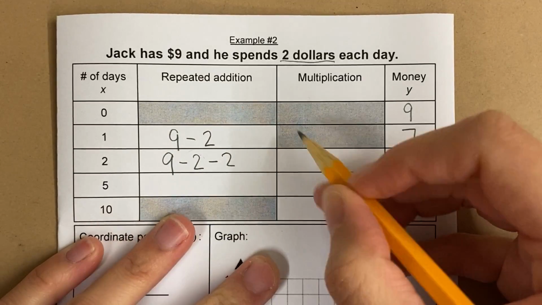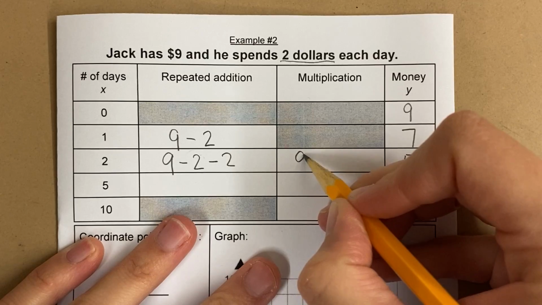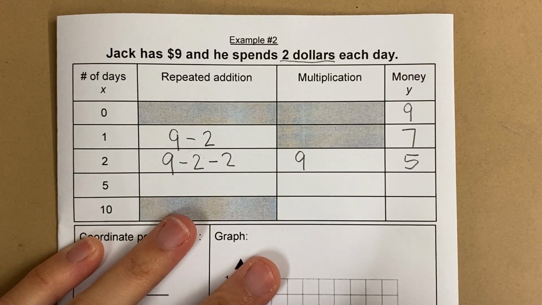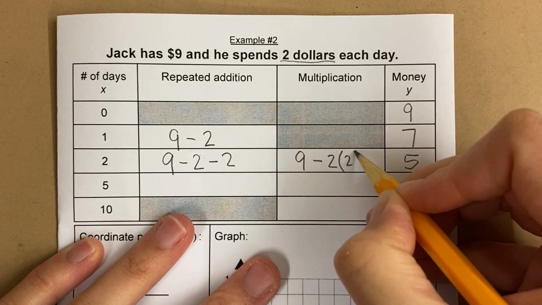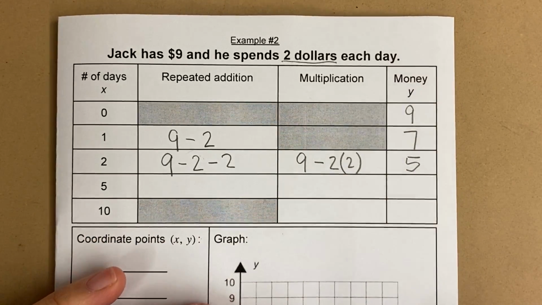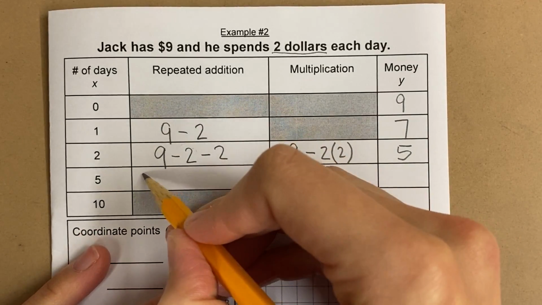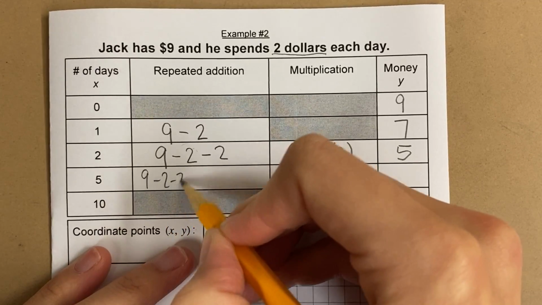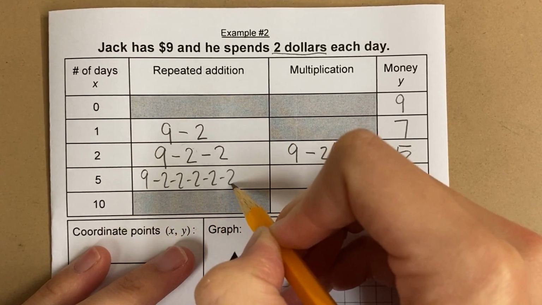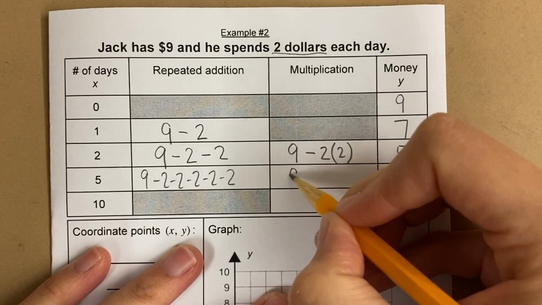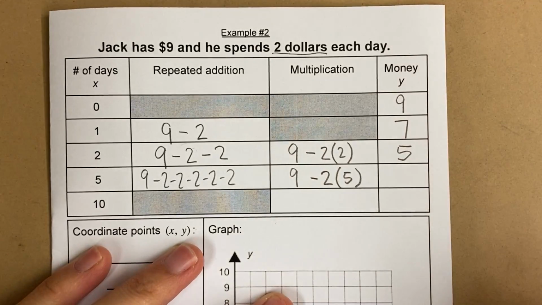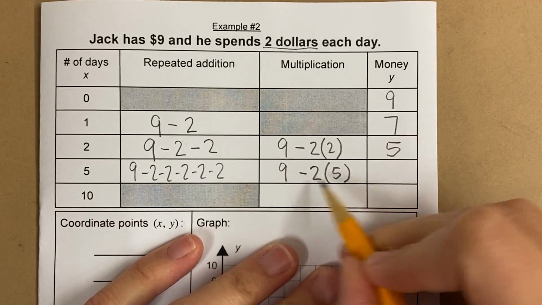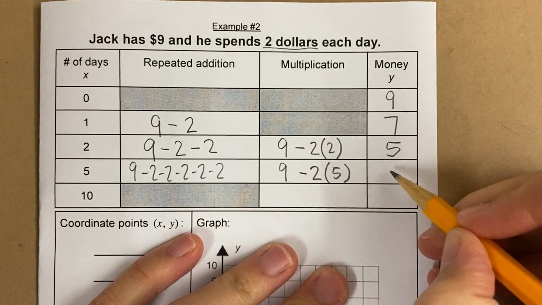How could I represent this? Well, it would look like this. It would be the $9, right? And then he's subtracting 2 times. Now, I'm going to start with $9 and subtract 2, 5 times. Right here I have $9. I'm going to subtract 2, 5 times. Okay, now this becomes 9 minus 10, which is negative 1.